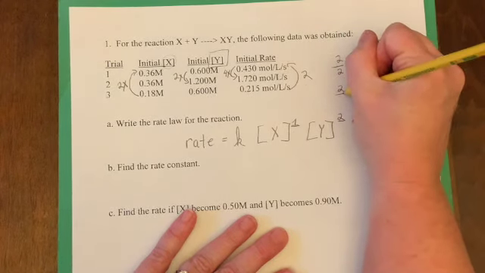Your only other scenario with this is if you change the concentration of one of your reactants and the rate does not change, so if you get no change in rate, you're going to get an exponent of 0. So please remember that. Double, double, it's a 1. Double, quadruple, it's a 2. No change, it's going to be a 0.